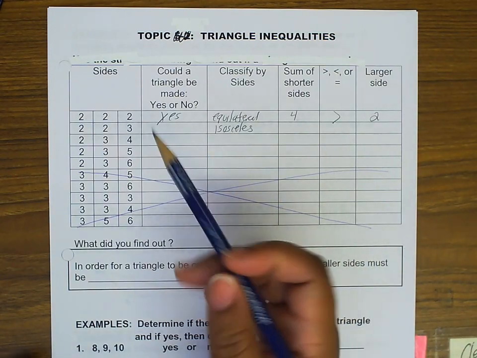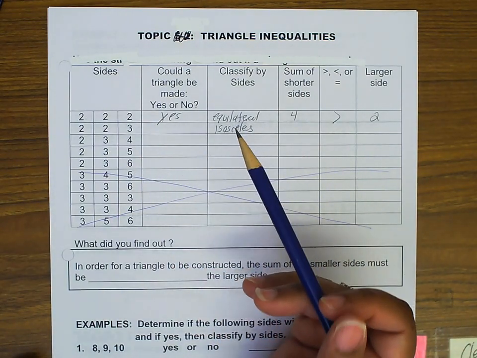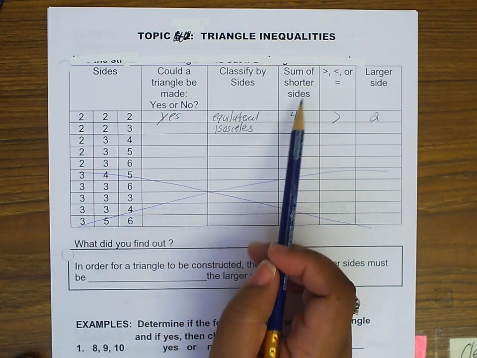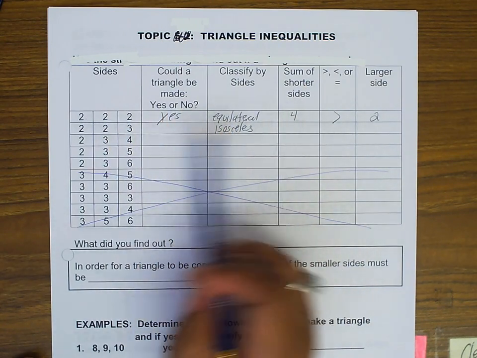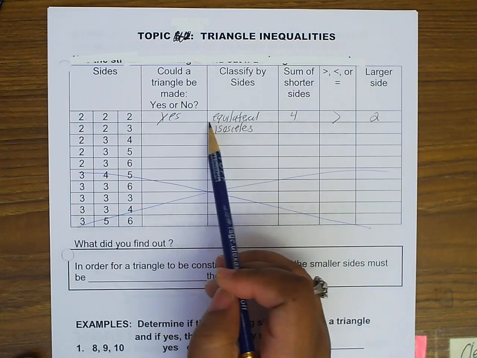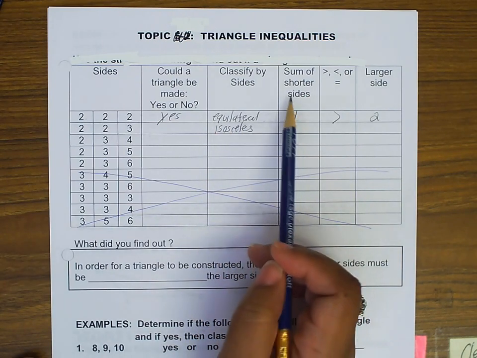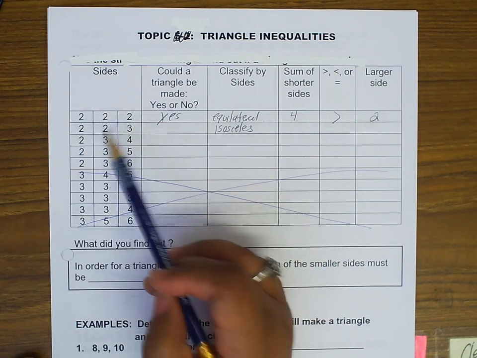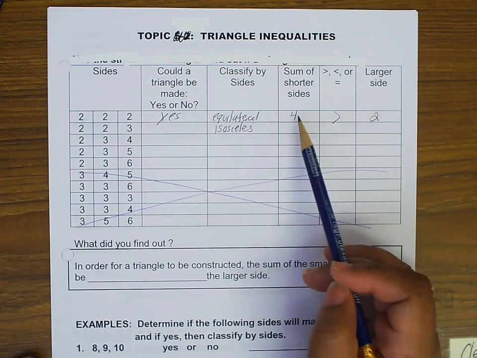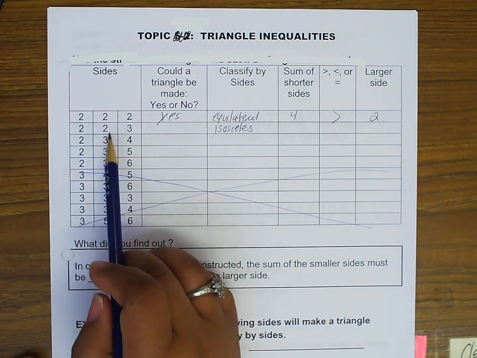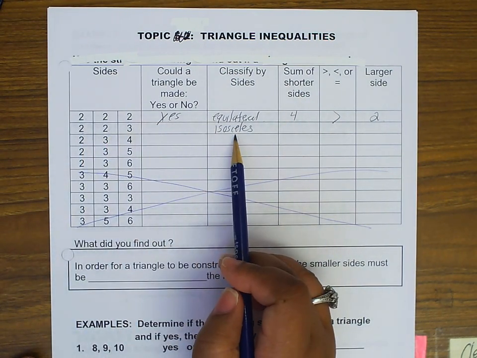So on this one, technically you're supposed to have straws, but we're just going to go through this. I already did this one here. So first thing I would do is take the sum of the shorter sides. These are all the same, so that's why I went ahead and put equilateral. And then I would write 2 plus 2 is 4. One of them by itself is 2, so 4 is greater than 2, so then yes, it can make a triangle. I have two sides that are the same, so that's why it's isosceles.